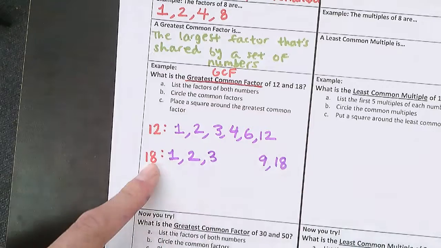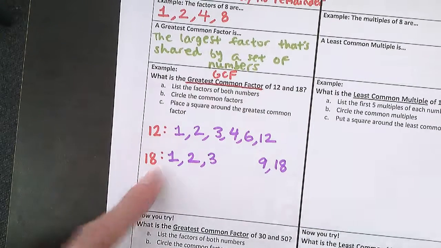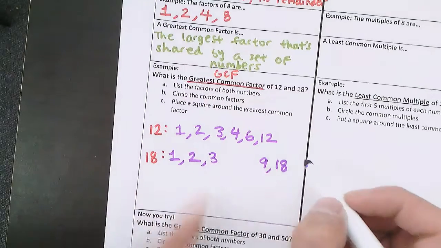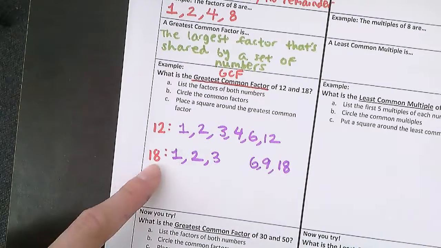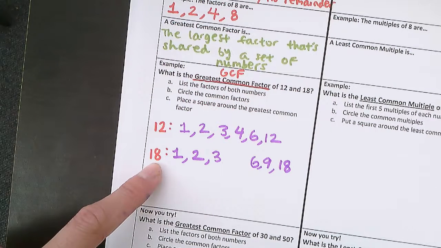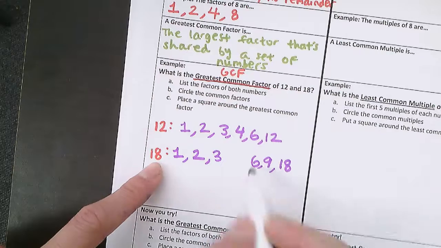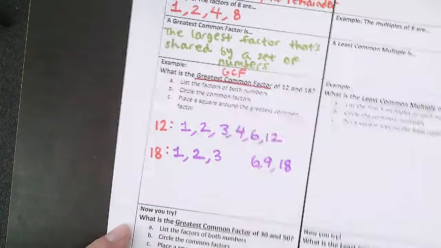Yes, I can. 3 times what gives me 18? 3 times 6, or 18 divided by 3 is 6. So I know that 6 is also going to be a factor. Can 4 go into 18? No. Can 5? No. And then we already have 6 here. Alright, so I left a little bit of an awkward blank space, but that's okay.